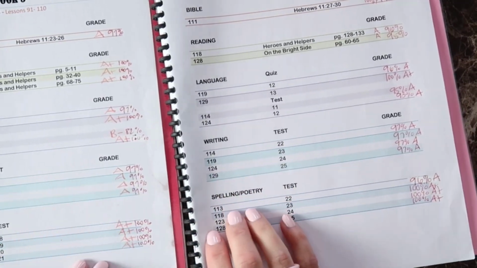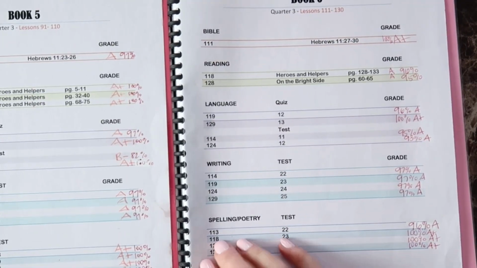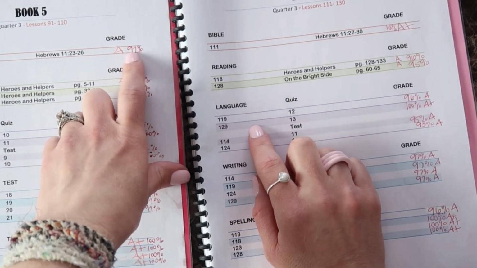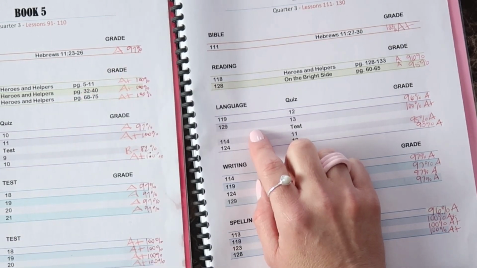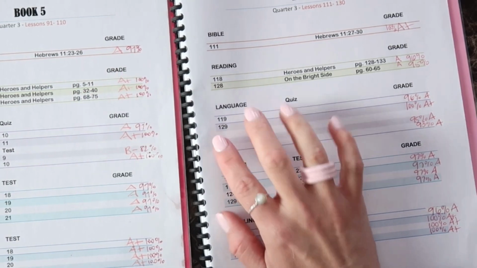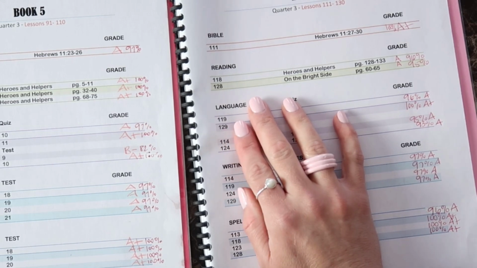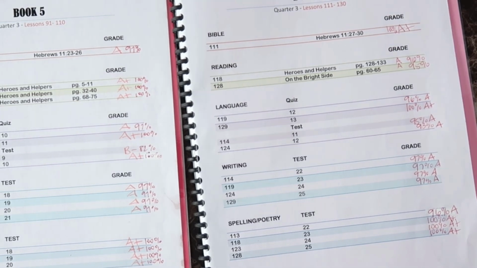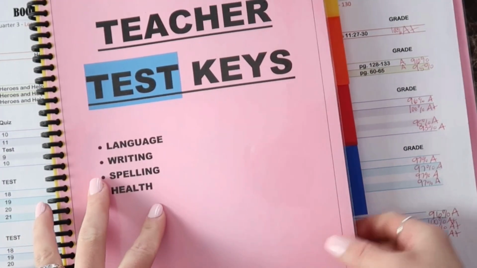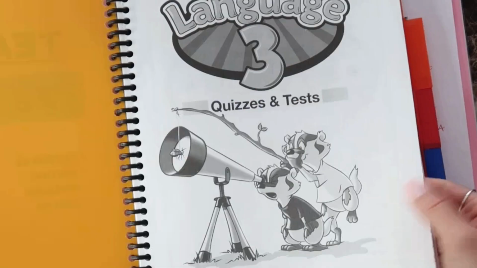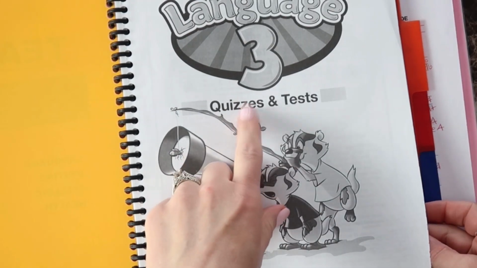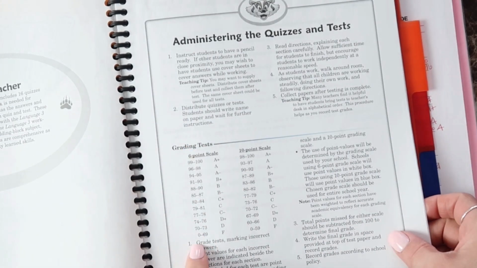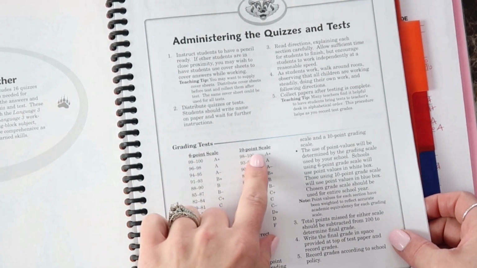So how I average it out is I look at the number grade. What I use for our number grading scale is the 10-point grading scale, and I took the scale from our Abeka curriculum because they have a little breakdown. Let me show you. In my teacher test keys, I've organized them a different way, but if you do Abeka, it'll be under your language, quizzes, and tests. And then these are the grading scales here. This is the 6-point and the 10-point.